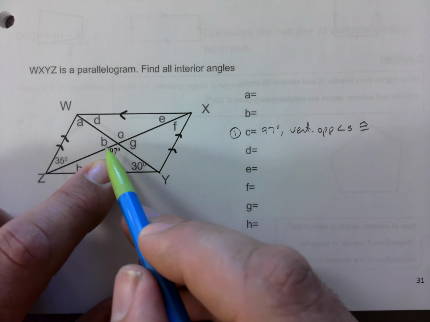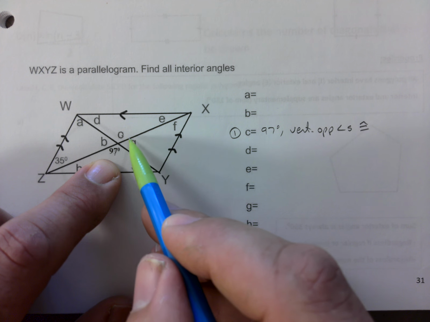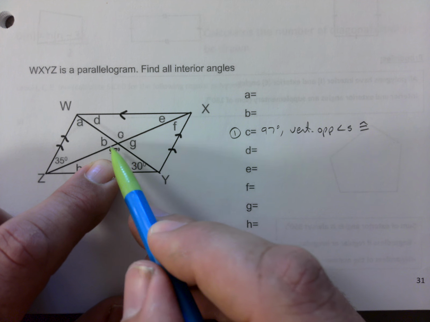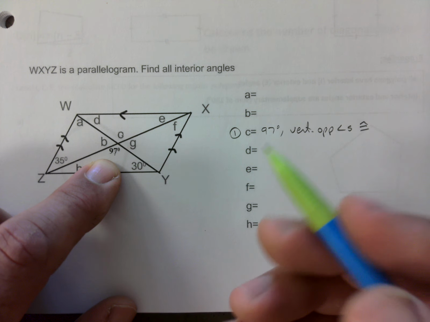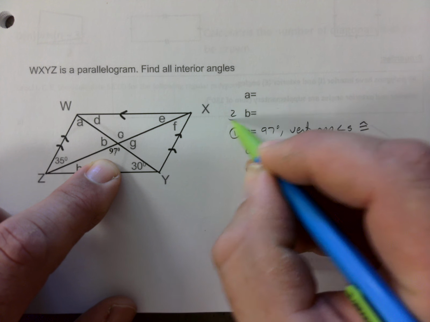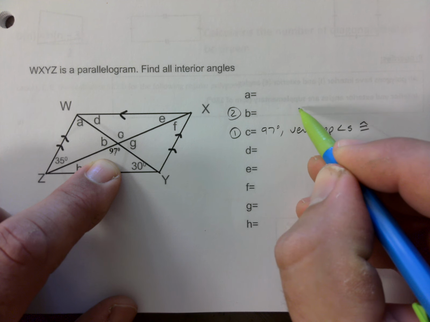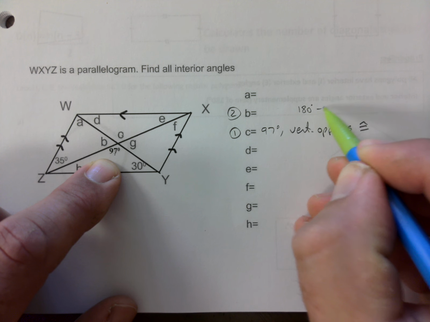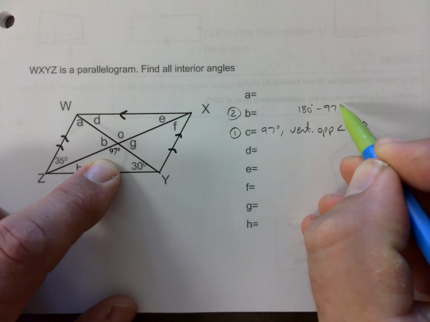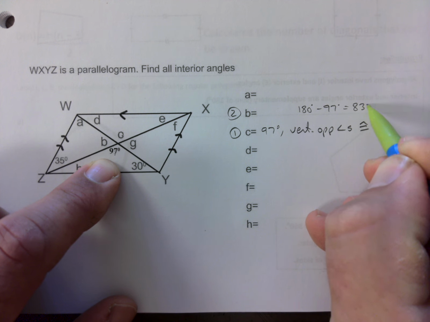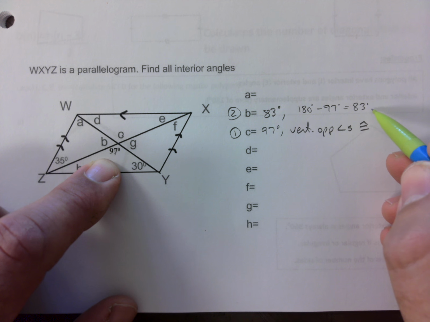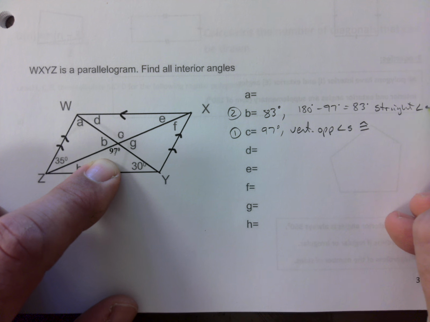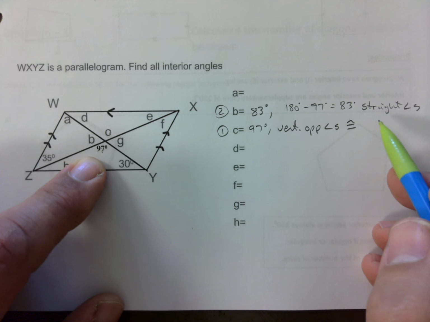And I'm going to come up with B and G as well, because I noticed that they're along a straight angle here. So I can just subtract from 97 to find it. Let's do B next. I'm going to go 180 minus 97, and that's 83 degrees. So 83 degrees, and I used straight angles, or supplementary angles, it doesn't matter.